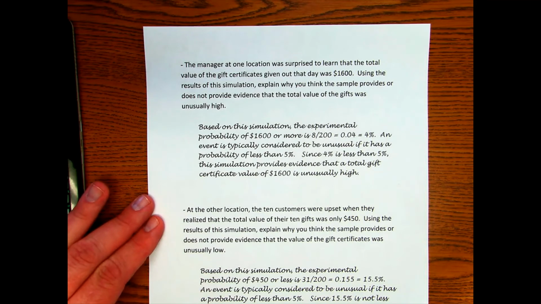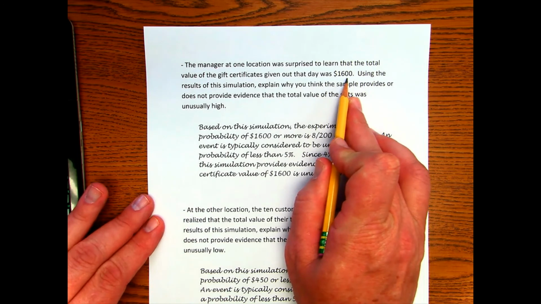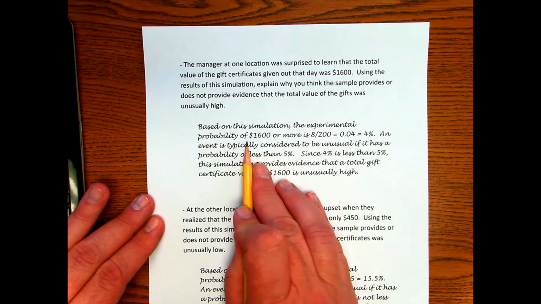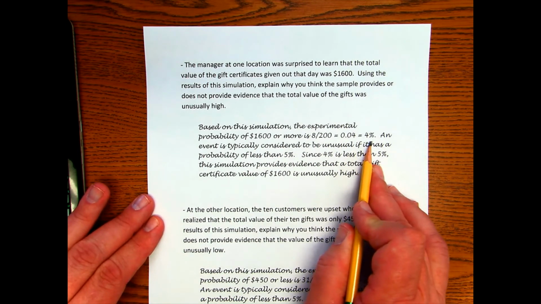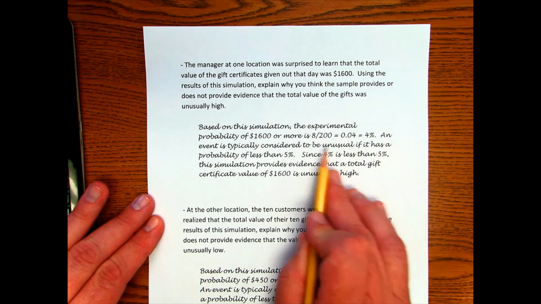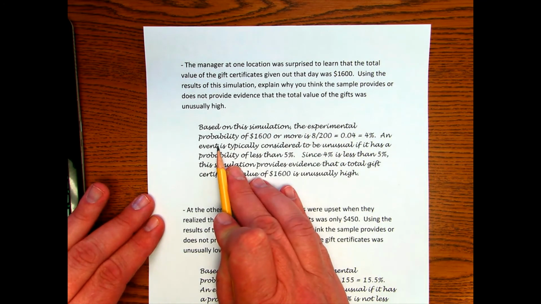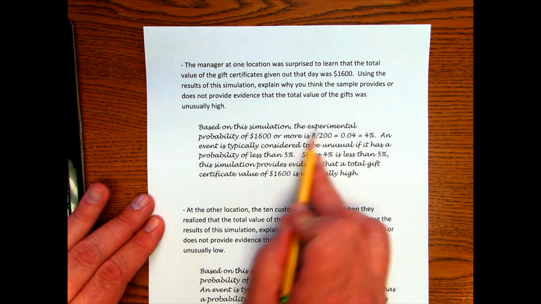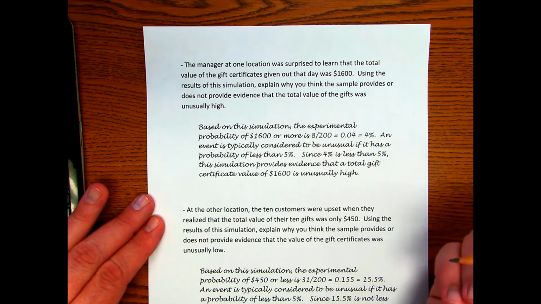All right, so our conclusion here for this part, which is is $1,600 unusually high? Based on this simulation, the experimental probability of 1,600 or more is 8 out of 200, which is 4%. You want to be specific that this probability is based on this simulation. It's an experimental probability. The rubric would probably allow you one or the other, but you have to be specific that this is not a theoretical probability.